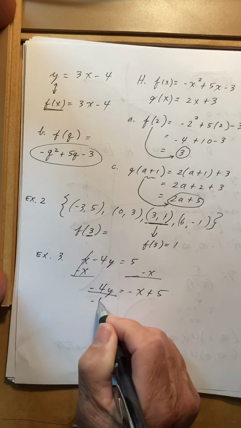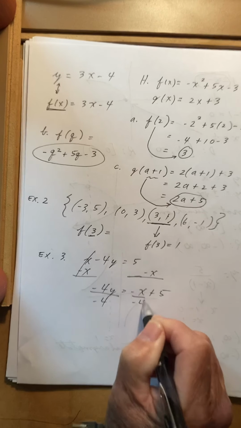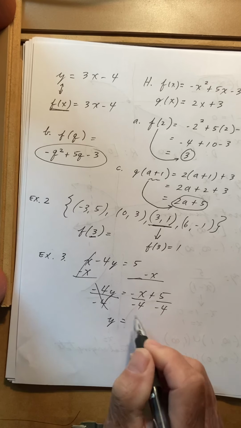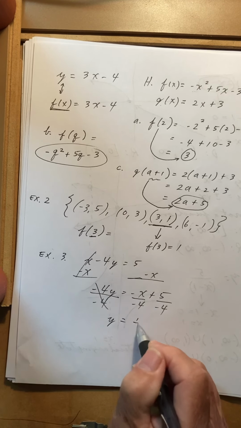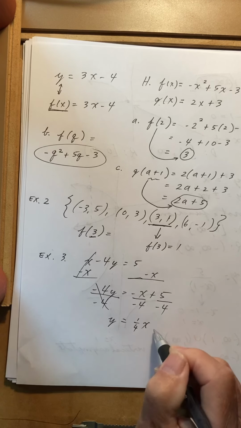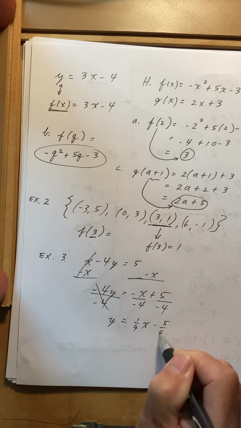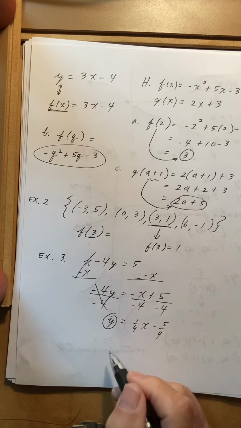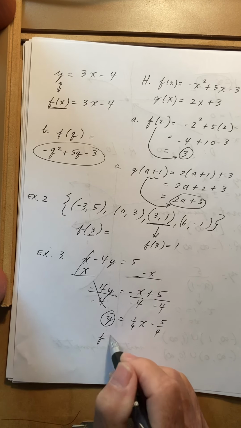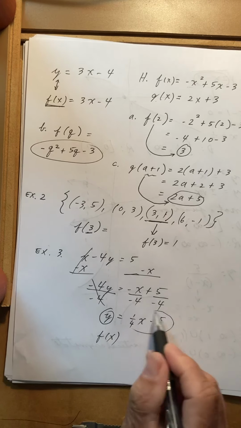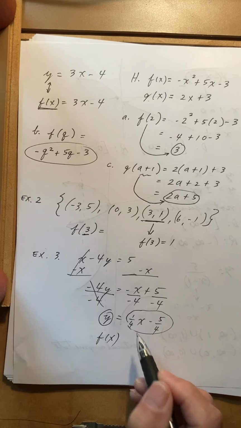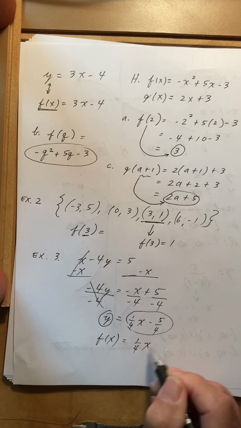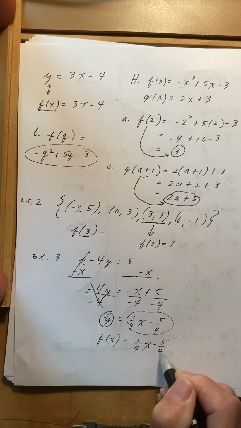Then we'll divide by negative 4 on each term, and we'll get y equals, this would be a positive 1/4 x, and this would be negative 5 over 4. So we can now take the y and write it as f of x, because this is a linear function, and if it's a function, we can use f of x: 1/4 x minus 5 over 4.